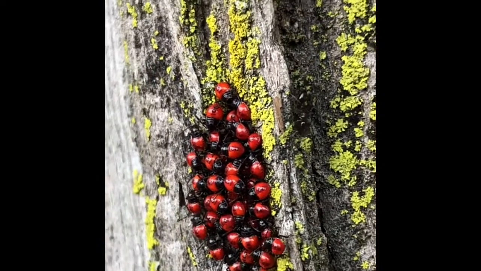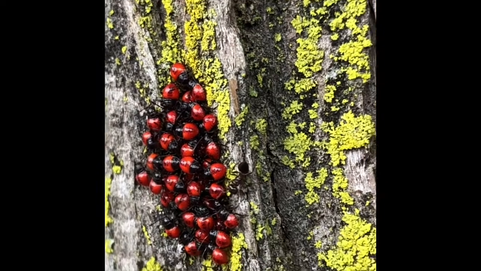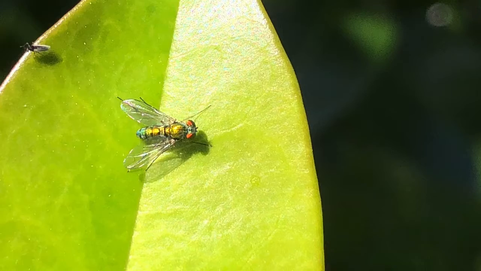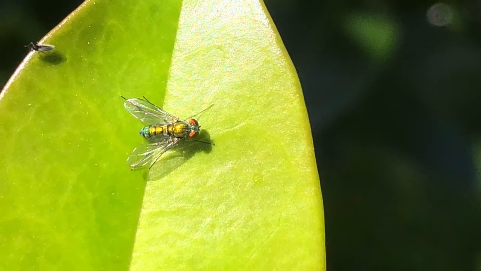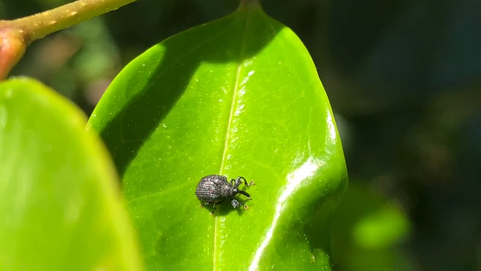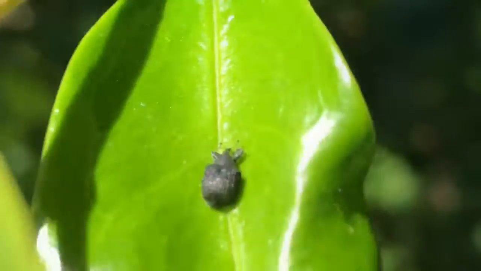Spiders have 8 legs and 2 body sections. Have you noticed that these insects do not have 8 legs? They also do not have 2 sections in their bodies. So what makes an insect an insect?